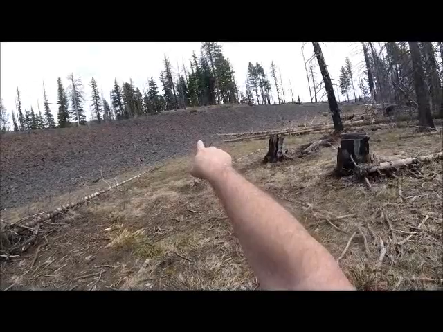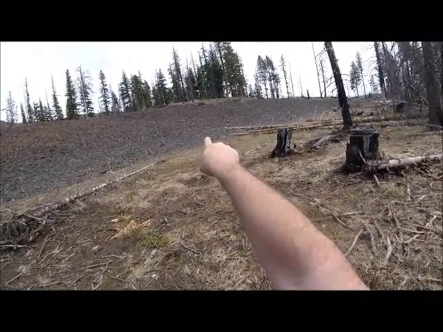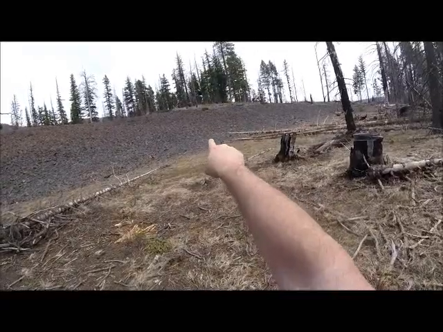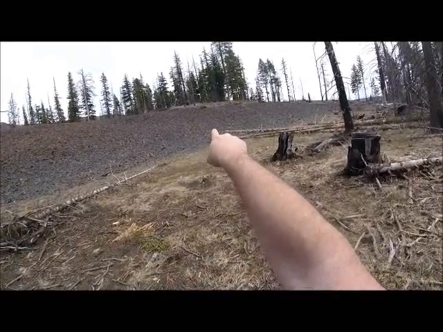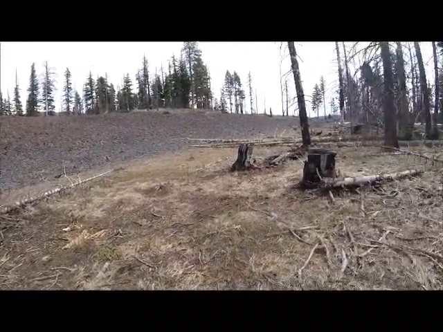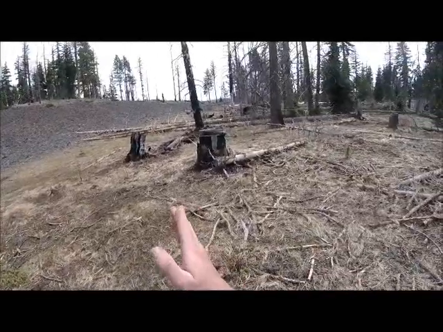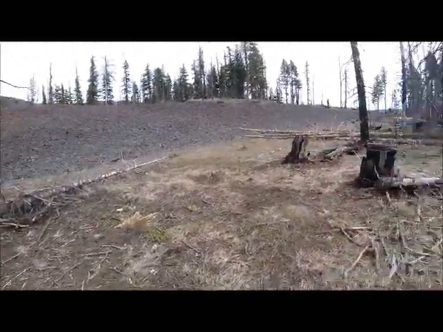I've got to go to that tree up about 1 o'clock from that little shrub right there. So I got to go up this rock face pretty much straight past that shrub. So I'm going to really watch my footing. I'll see how it goes. I might end up skirting this and coming back up.